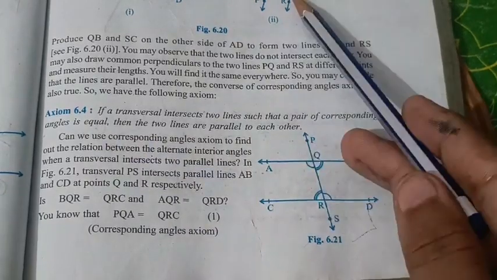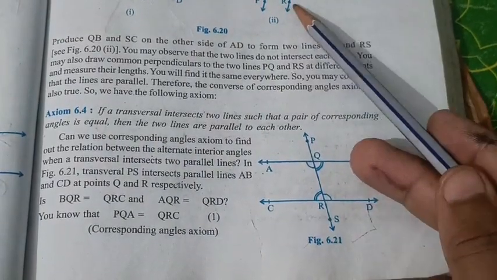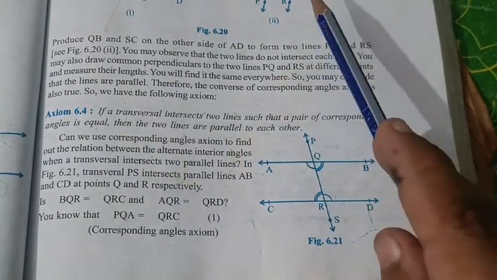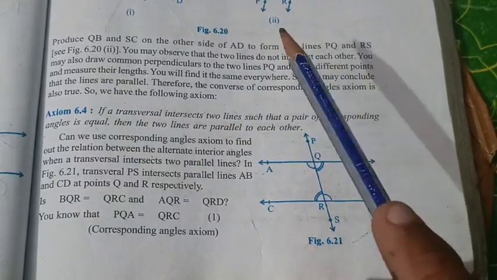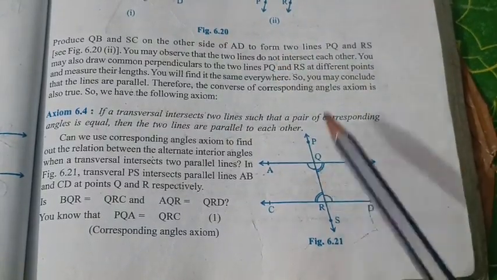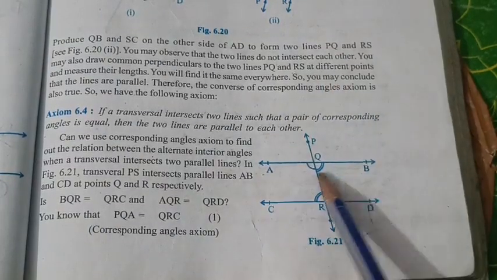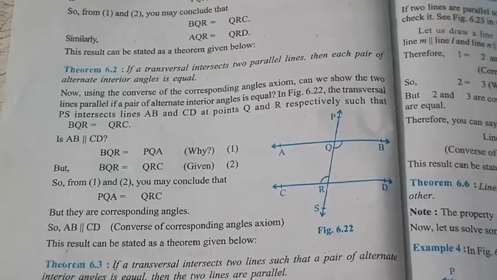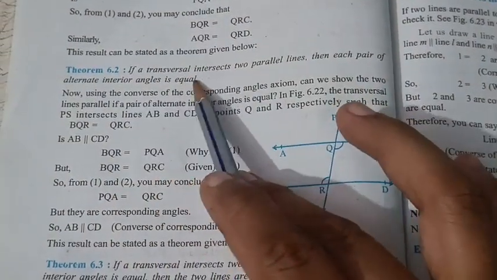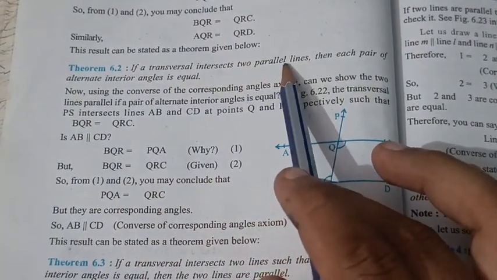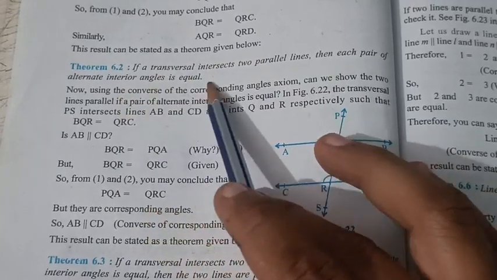The same thing, what we have to prove now is the opposite. Here we have to prove the corresponding angles are equal. Here we are given the corresponding angles are equal, but we have to prove there should be two parallel lines. Here is theorem 6.2: if a transversal intersects two parallel lines, then each pair of alternate interior angles is equal.